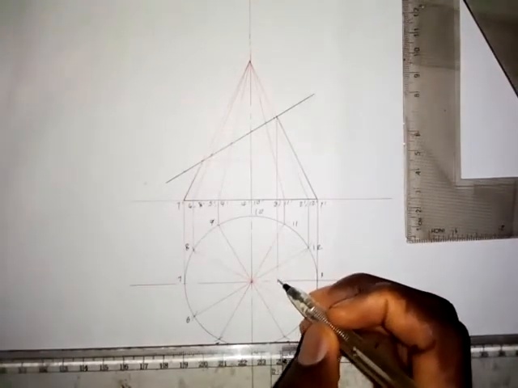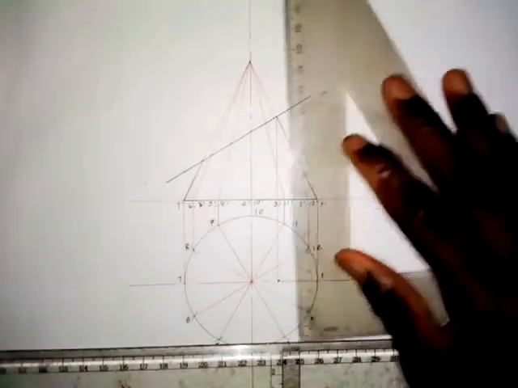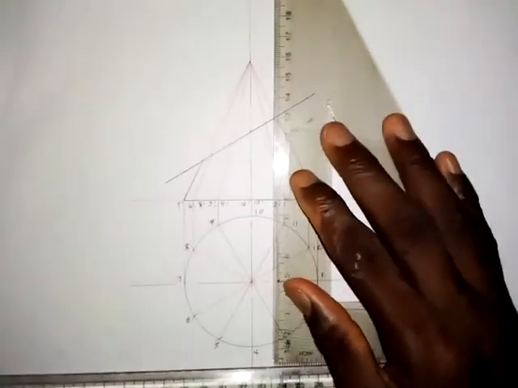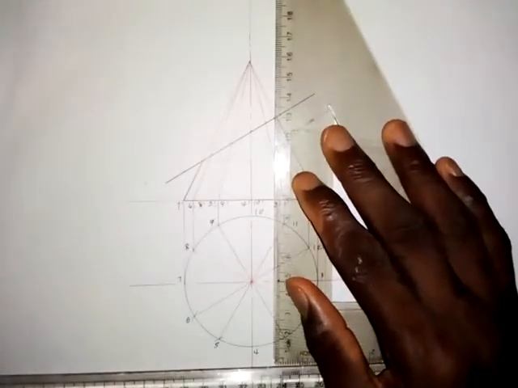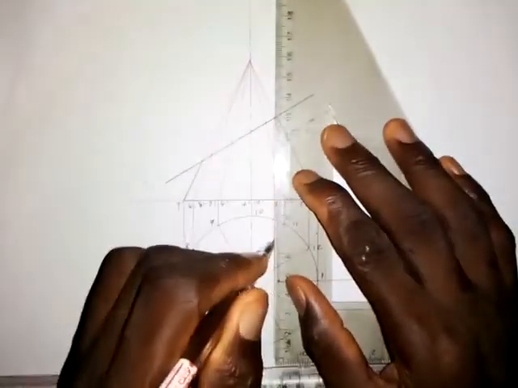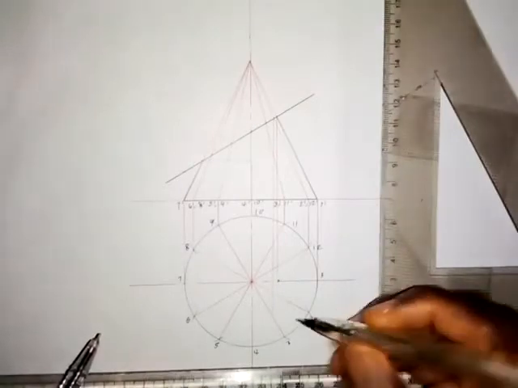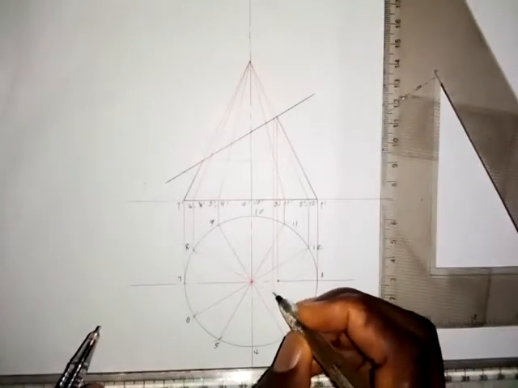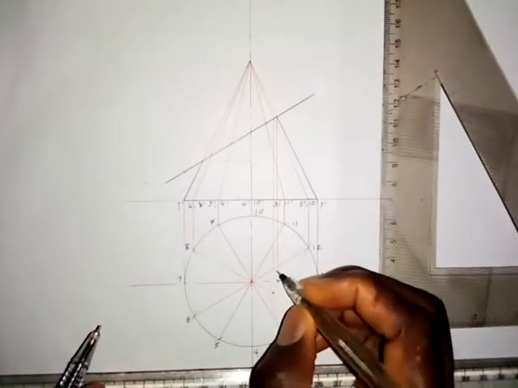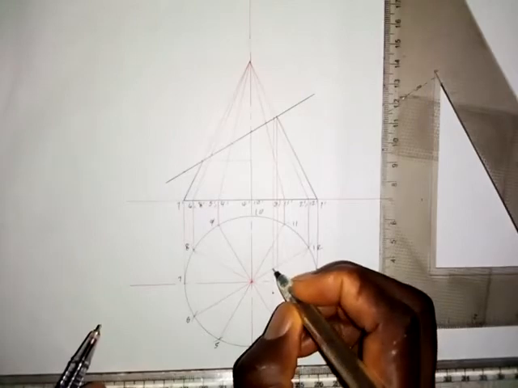And then for 2 and 12, you project this line. So it meets 2 at this point, and it meets 12 at this point here.